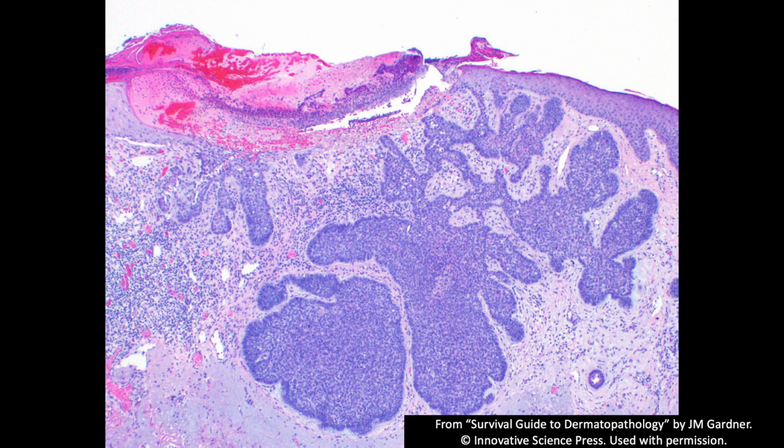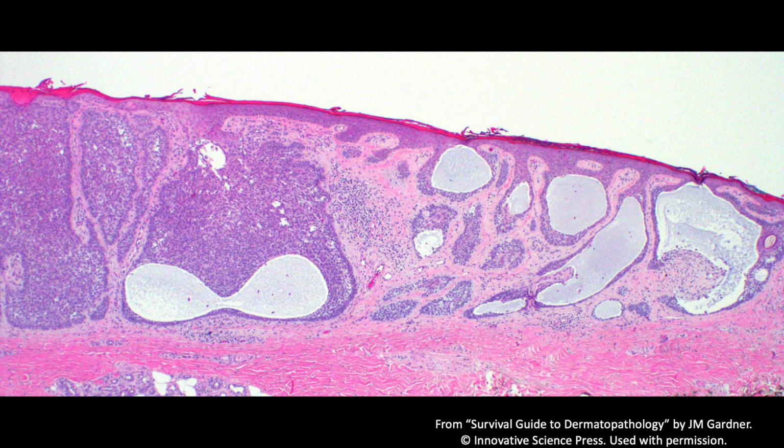Blue nests of basaloid cells, and they've got nice peripheral palisading, and there's usually this kind of distinct fibrous and myxoid looking stroma with inflammation sometimes, and clefting around the edge of the nest, all those features that we've learned. Right? So a couple things. Here's another example of basal. Looks great for basal over here, but what's going on here?